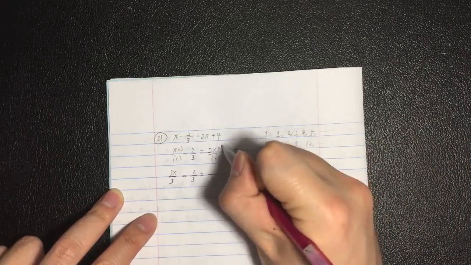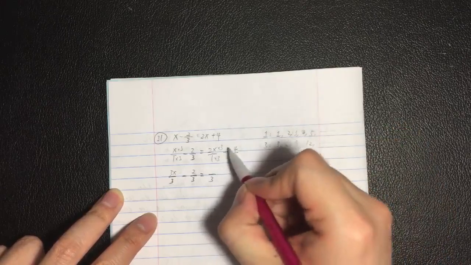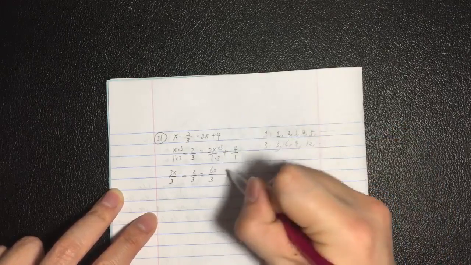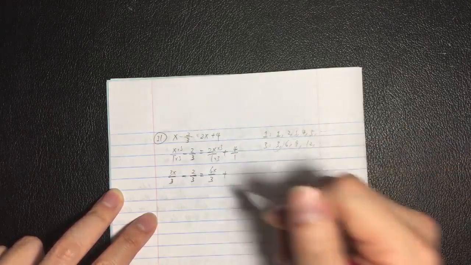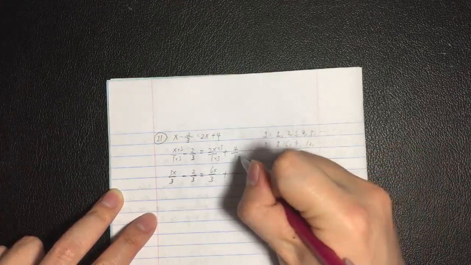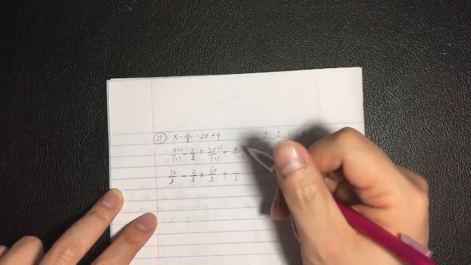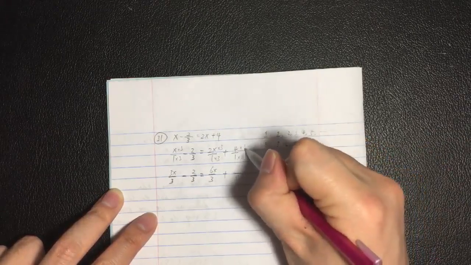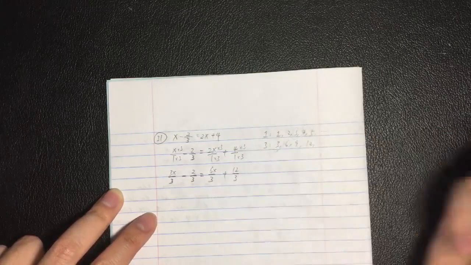Do the same thing to the top. 2x times 3 is 6x. Last term, to make 1 to be 3, I multiply 1 by 3, then multiply the same thing to the top. 4 times 3 is 12.